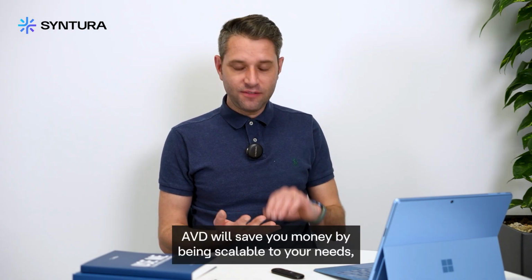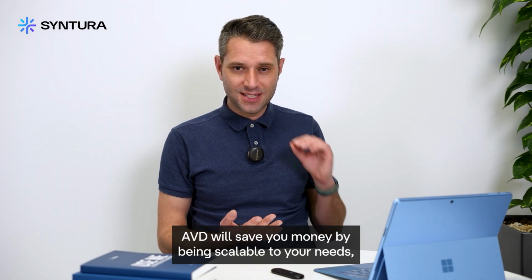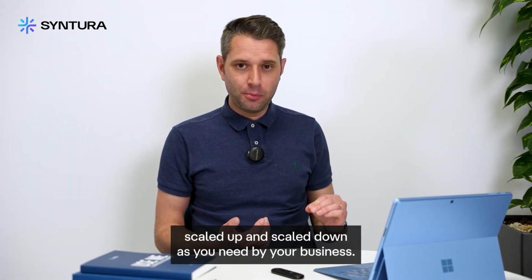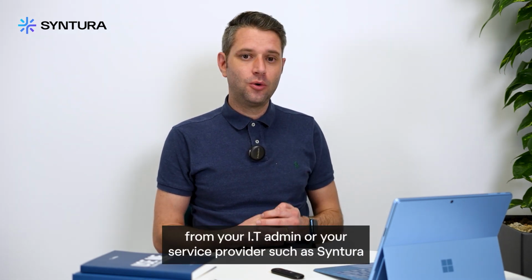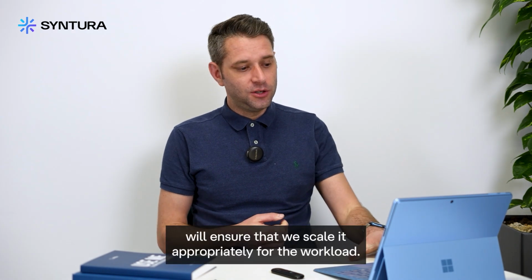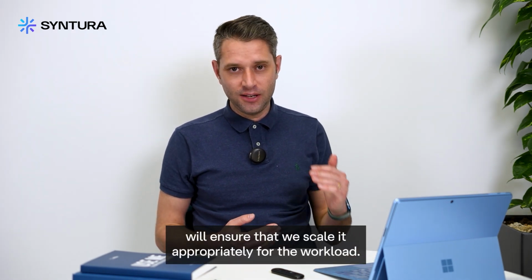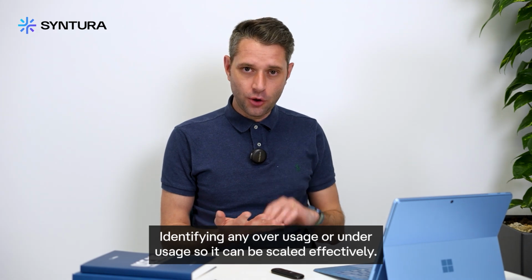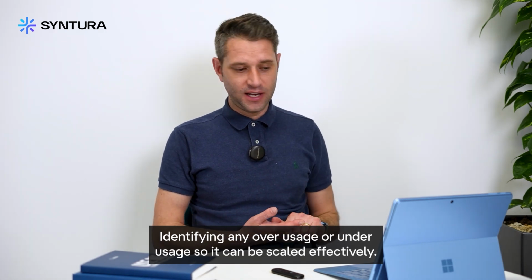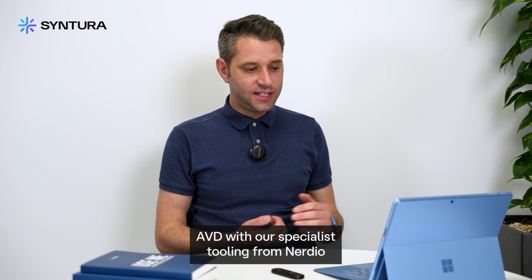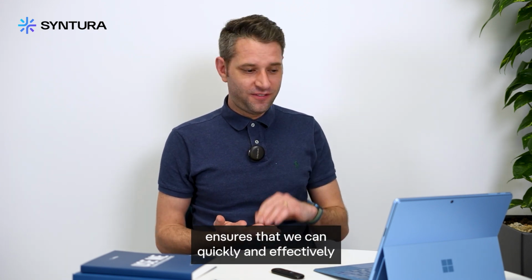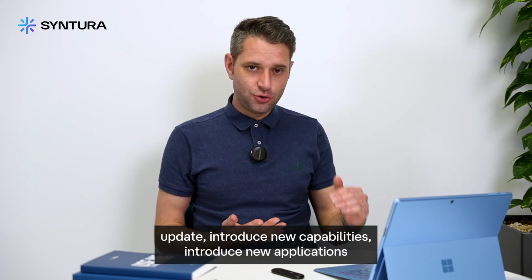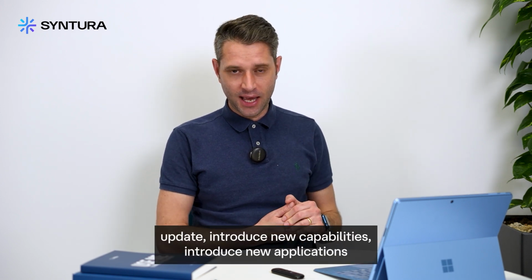Money. AVD will save you money by being scalable to your needs, scaled up and scaled down as you need by your business. The reporting that will be available from your IT admin or your service provider such as Cintura will ensure that we scale it appropriately for the workload, identifying any overusage or underusage so it can be scaled effectively. Effort. AVD with our specialist tooling from Nerdio ensures that we can quickly and effectively update, introduce new capabilities, introduce new applications as they're needed by your workforce.